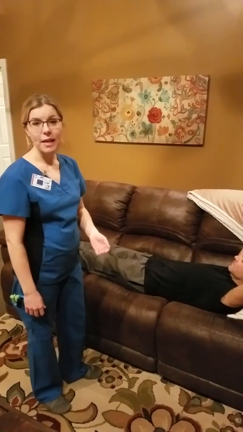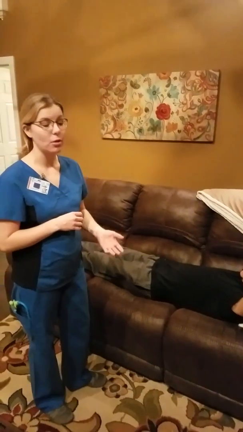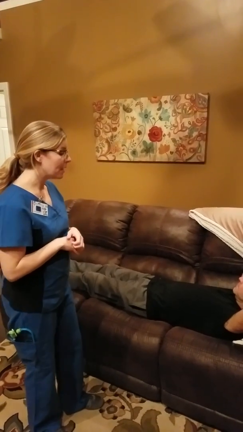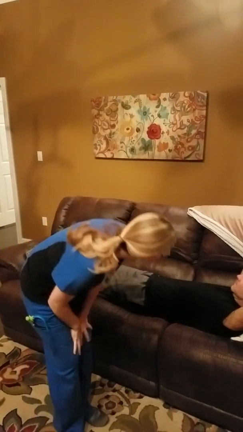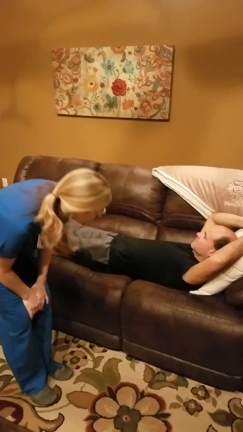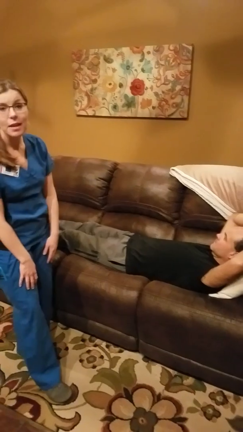If there are any pulsations, that might be something a little more serious, especially if he is complaining of abdominal pain, or if he's having any tearing or ripping pain in his back, that might be indicative of an aortic aneurysm. Our patient does not have any pulsations, and I do not see any bulges.